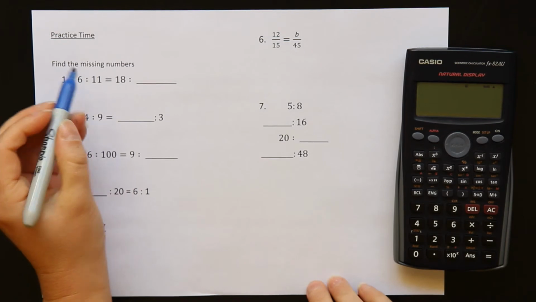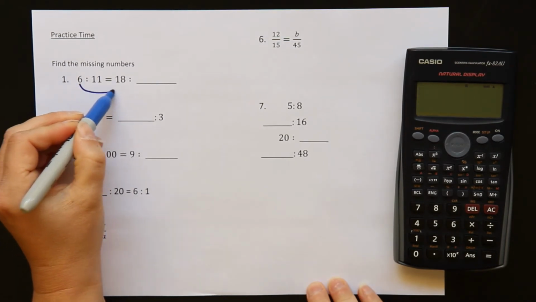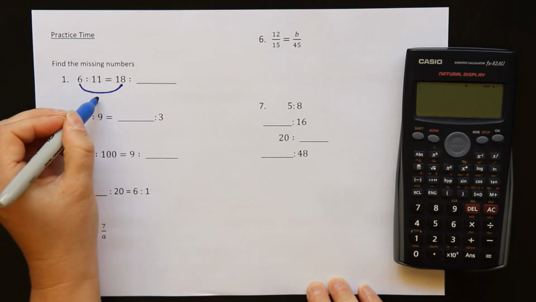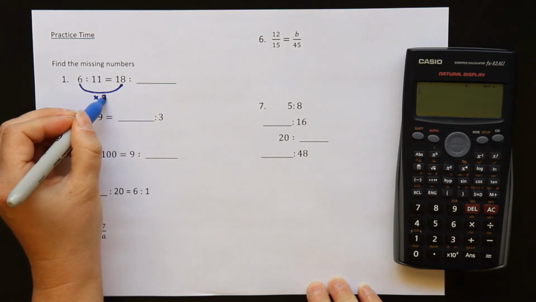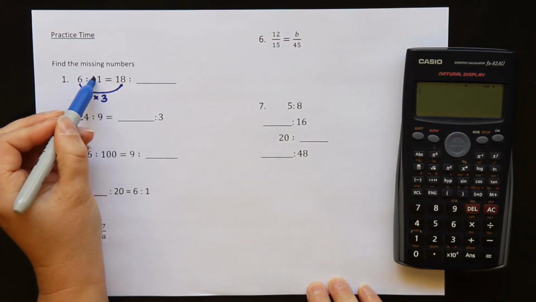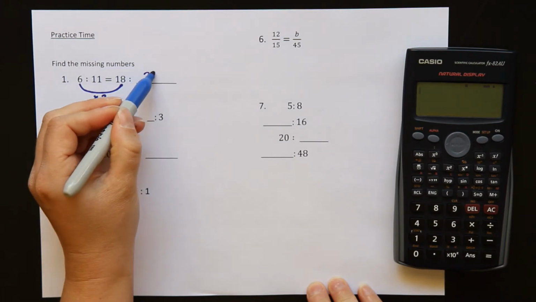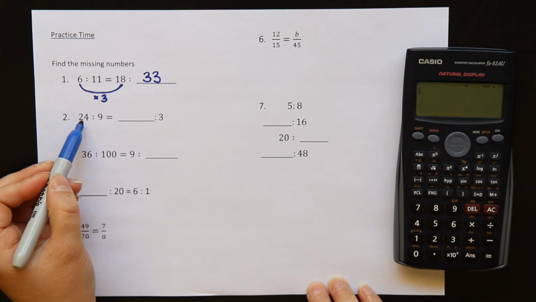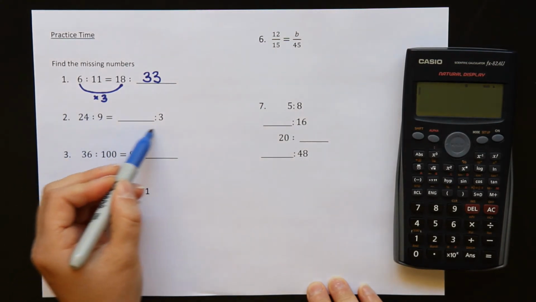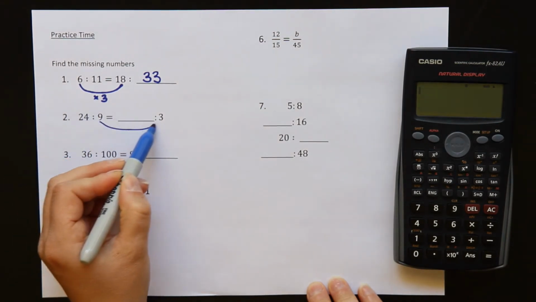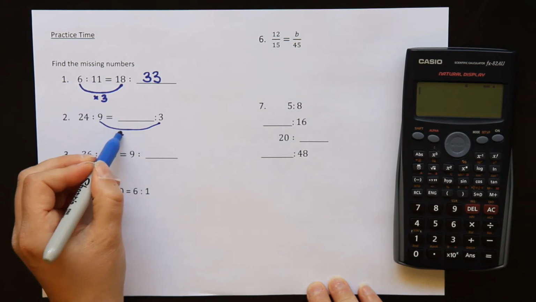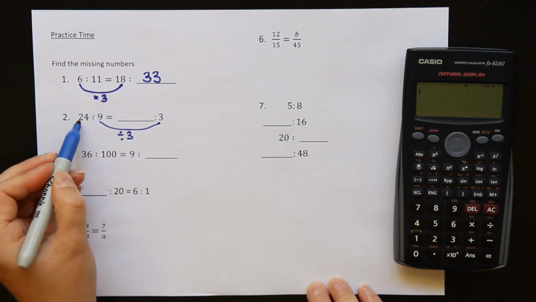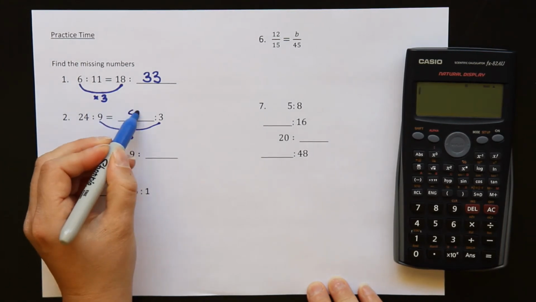Number 1, the 6 and the 18 are in the same position. To get from 6 to 18, you would need to multiply by 3. So multiplying 11 by 3, you get 33. 24 to 9. All right, the 9 is in the same position as the 3. This time you would need to divide by 3 to get to 3. So 24 divided by 3 is 8.